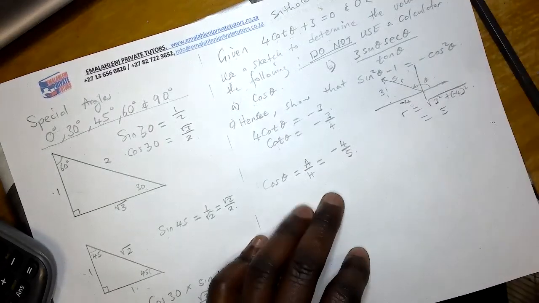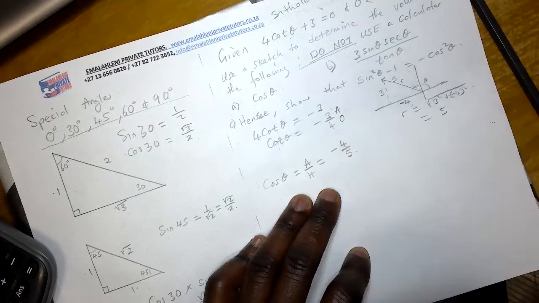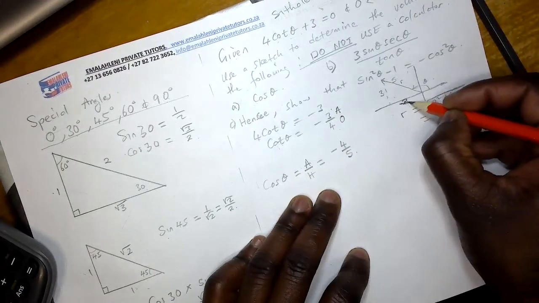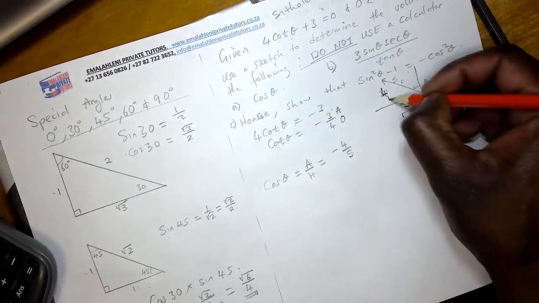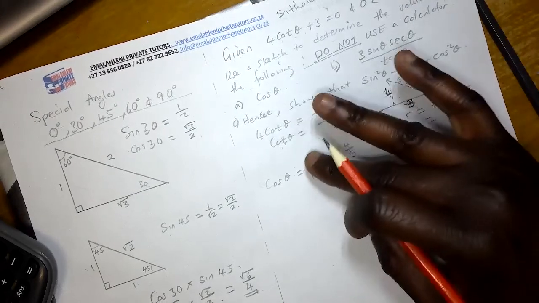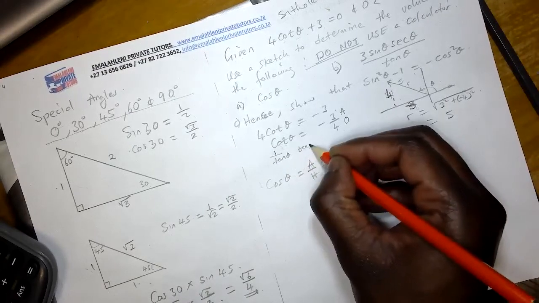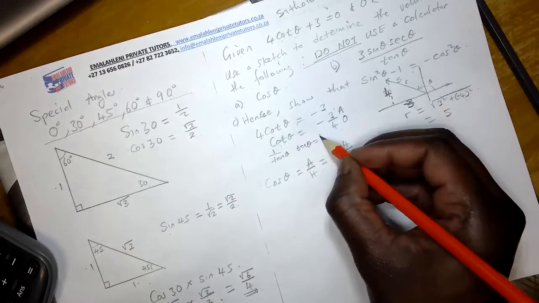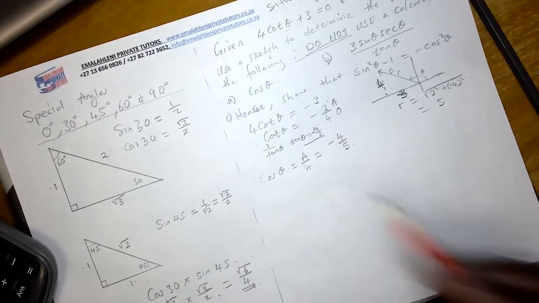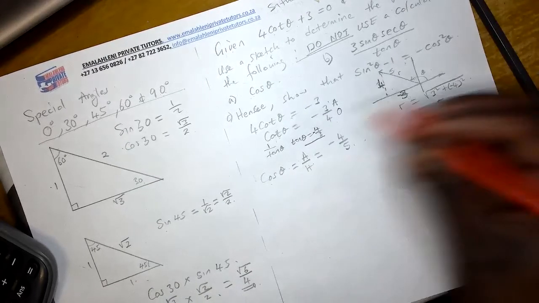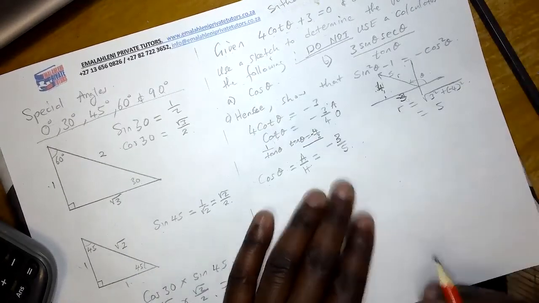The mistake is that if it is cot, we know that this is adjacent and this one is opposite. So we are supposed to write -3 here, and 4 here. So our opposite is actually 4, because remember we said cot is 1 over tan. So tan theta in this case is -4 over 3. I hope you understand that. So cos theta here is going to be adjacent, which is -3 over 5. That's what we get there.